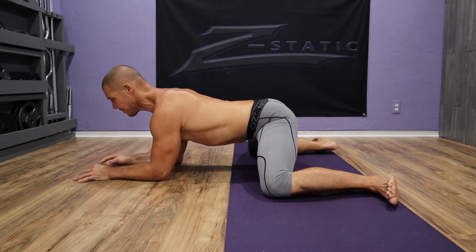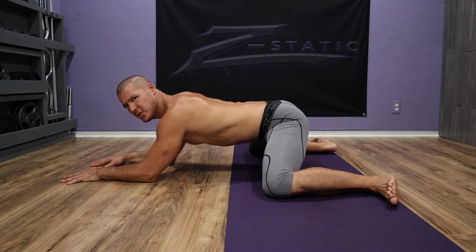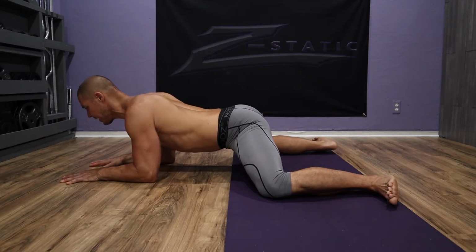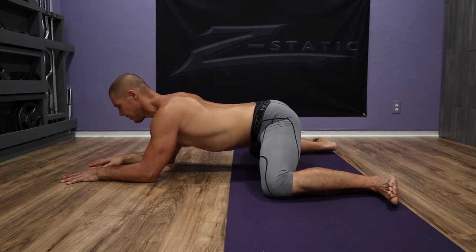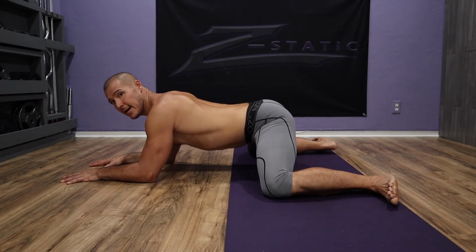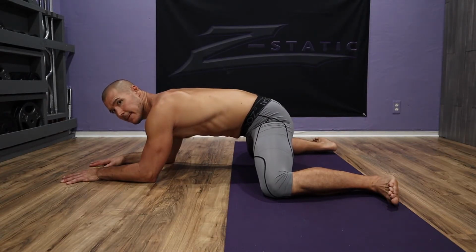And I like to gently bring it back and forth. This is the stretch for me. In my frog pose, I rarely do static stretches. I always gently rock it back and forth. It's just what feels better in my body. So I want to do this a few times here.